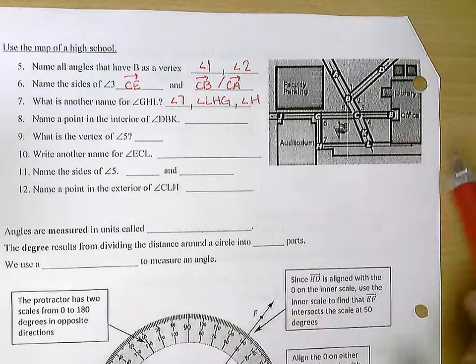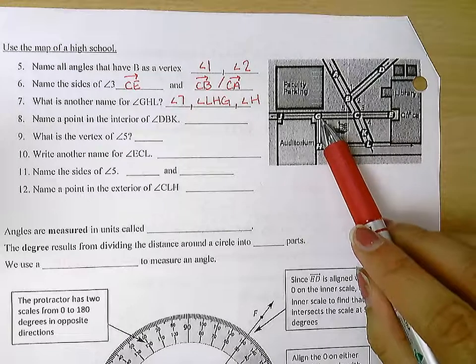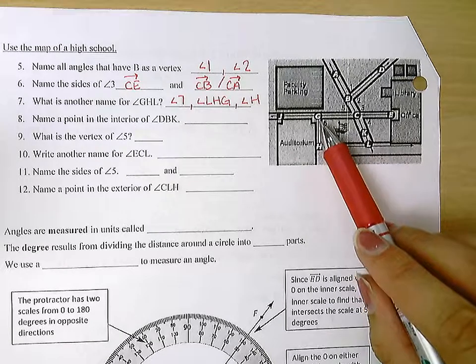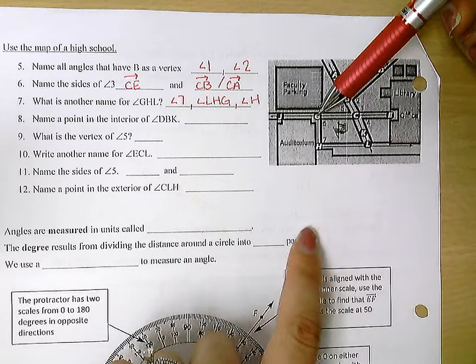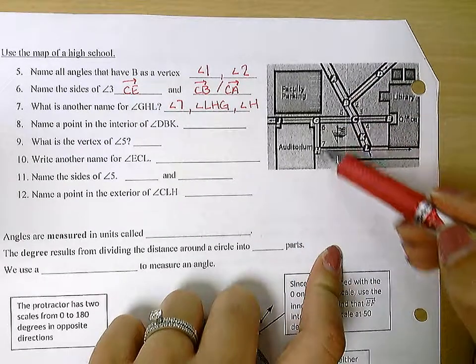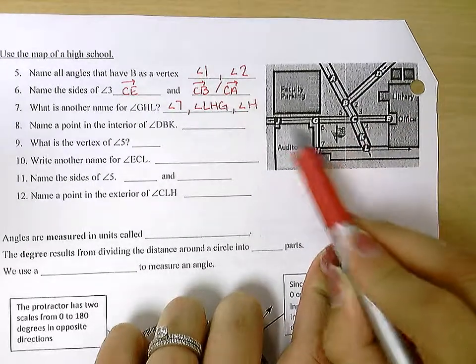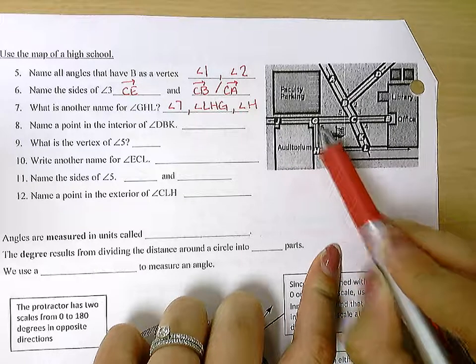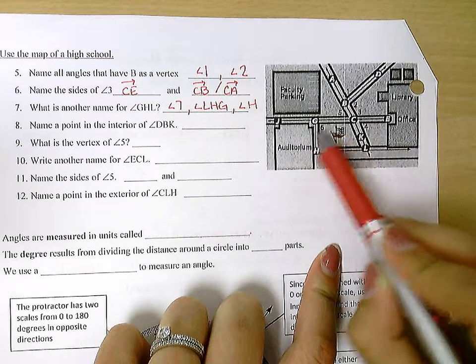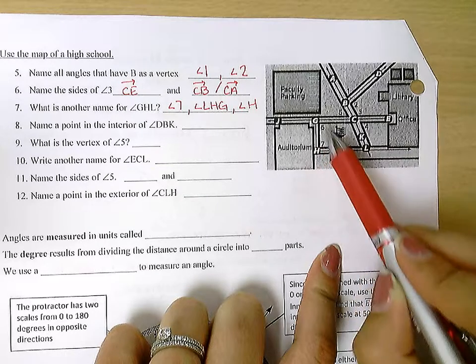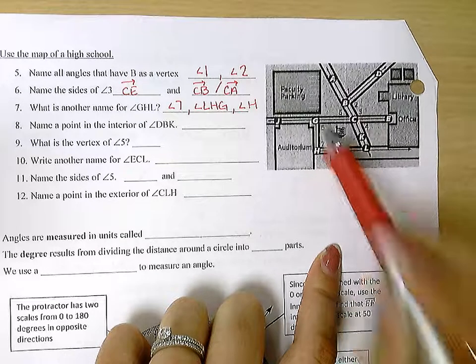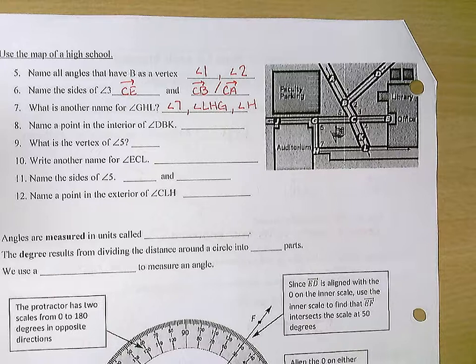If I look at point G here, just going to give you an example of what I'm talking about. If I have point G here, it forms this angle 6 right here, but it also forms this angle JGH. So I can't call this angle G because there's multiple angles formed with that vertex point. So you can only have one angle formed to use that vertex letter. Does that make sense?